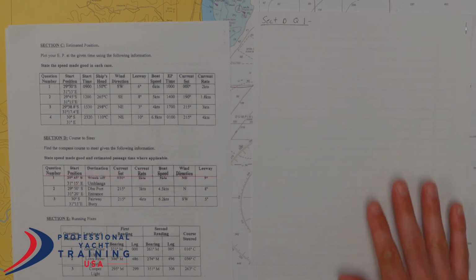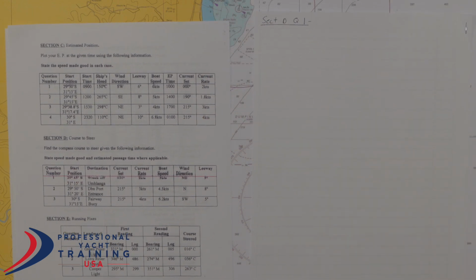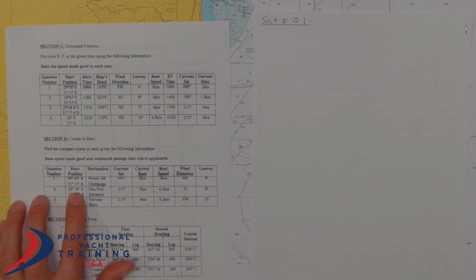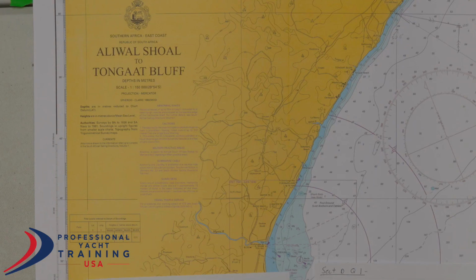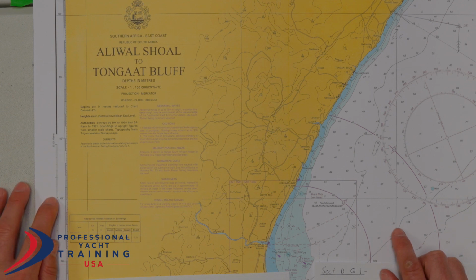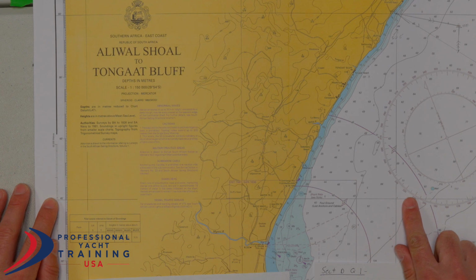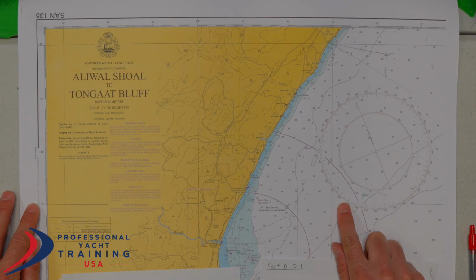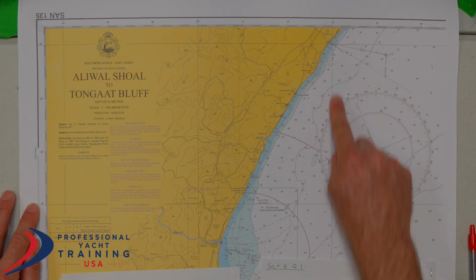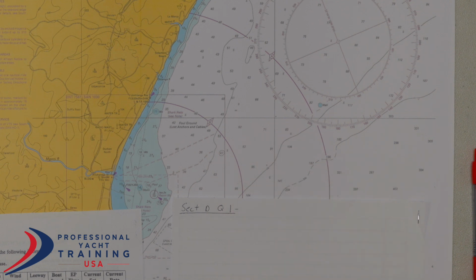So for our course to steer, the first step is going to be to find our start position, 29 degrees and 45 minutes south, 31 degrees and 15 minutes east. Conveniently, in the first problem, they've given us a nice easy point to find. So here's 29 degrees and 45 minutes, this line of latitude. And we're also looking for 31 degrees and 15 minutes east, this line of longitude.